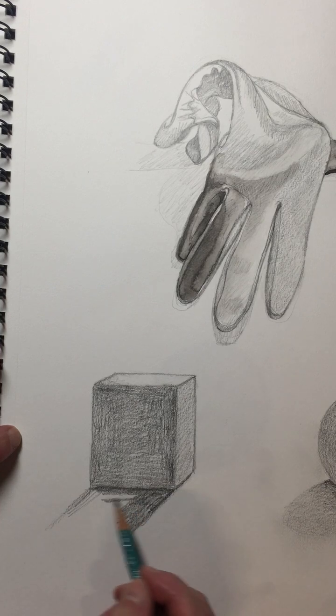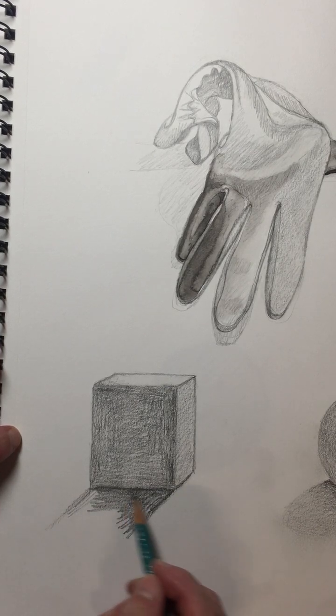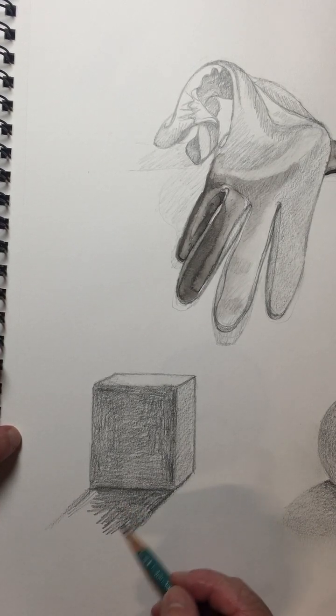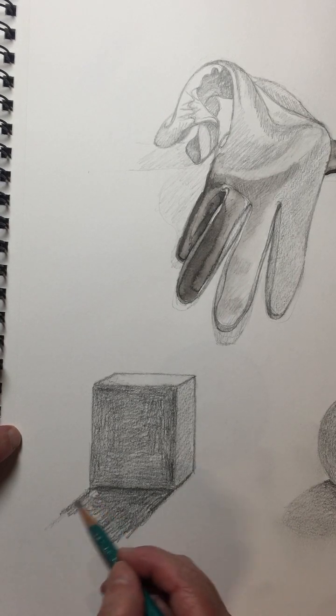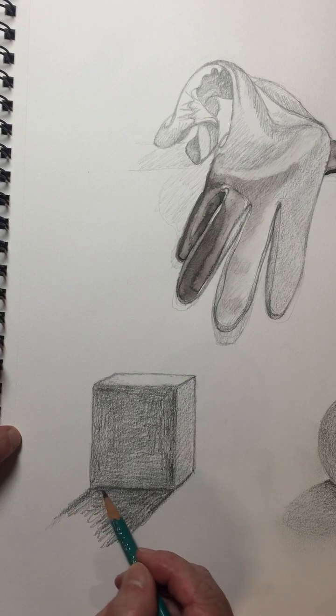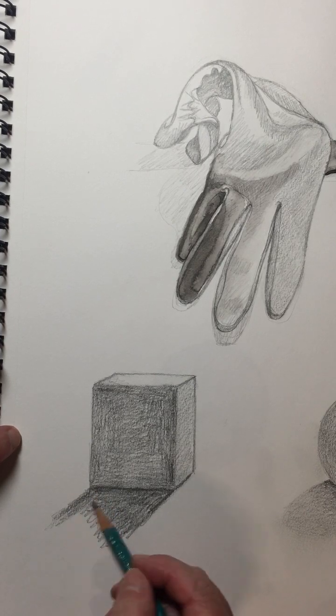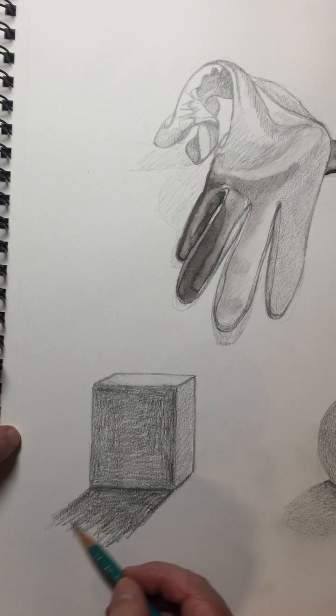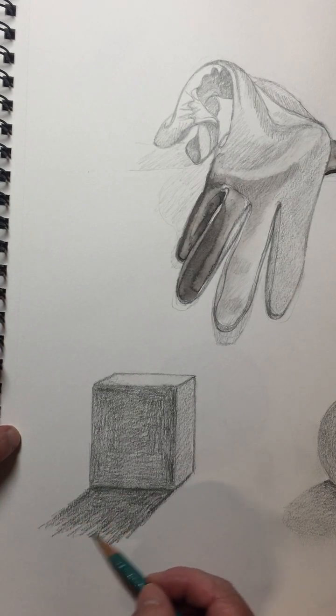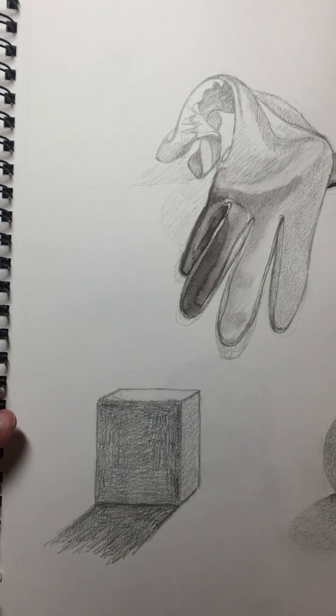I am just using light logic to try and figure out how to make this look dimensional. And we will be learning how to do isometric perspective and a little bit of linear perspective on the next project. Okay, so now it looks three-dimensional.